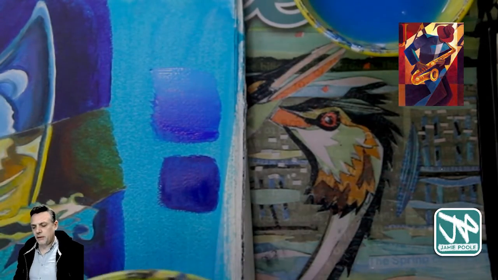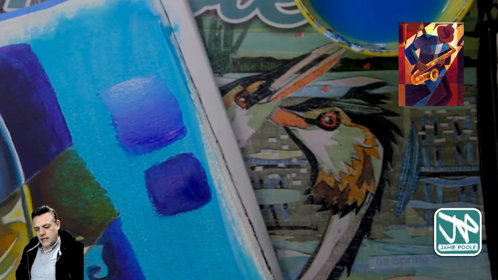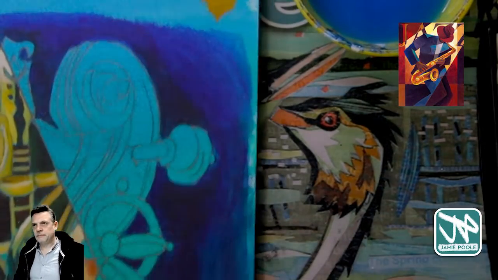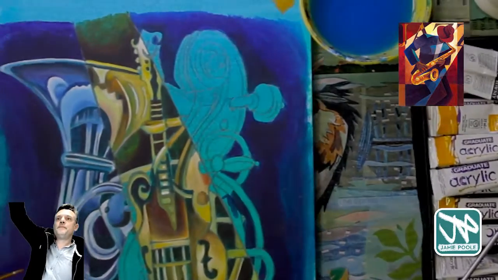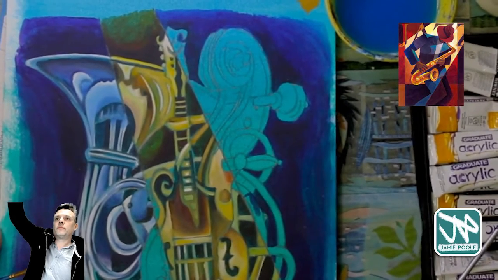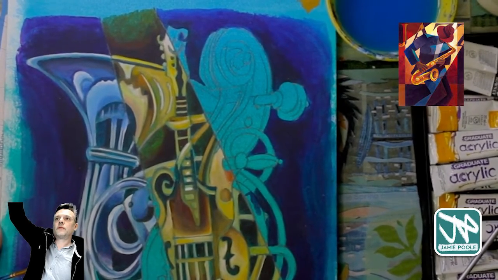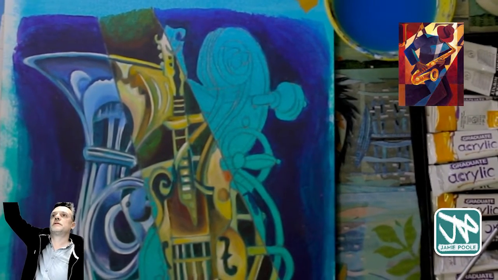So anyway, what I'm going to do this evening is I'm going to be working a little bit on this one. So let's zoom back out again. There we go. Yeah, so it's quite focused.